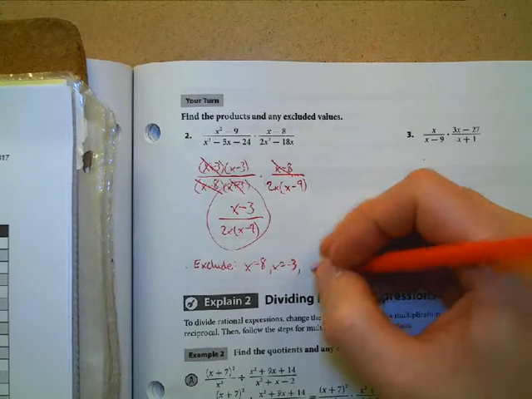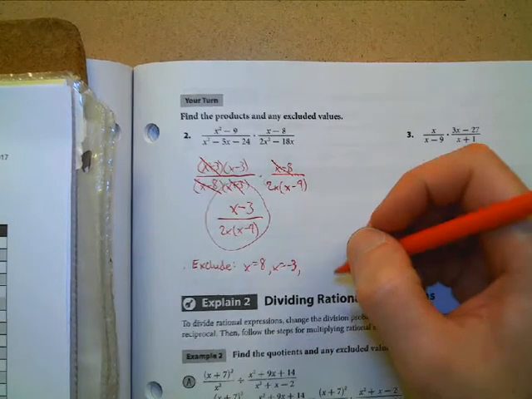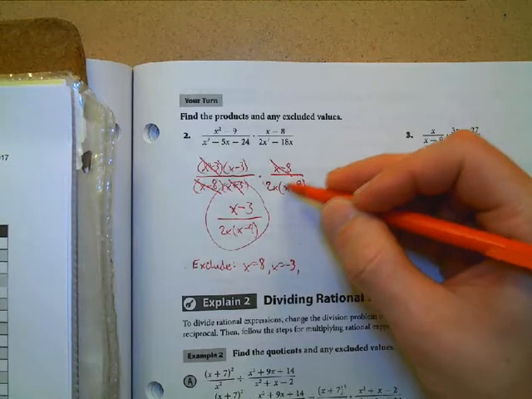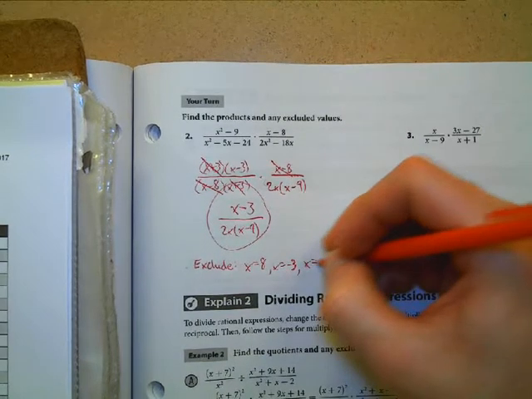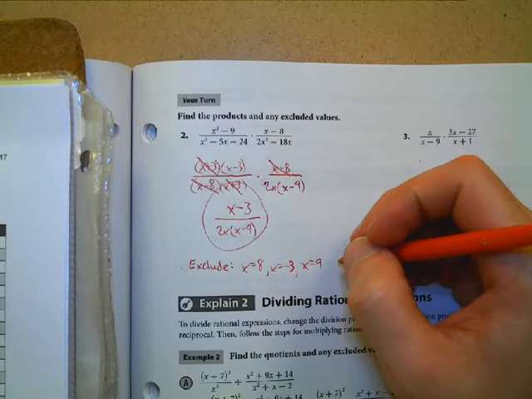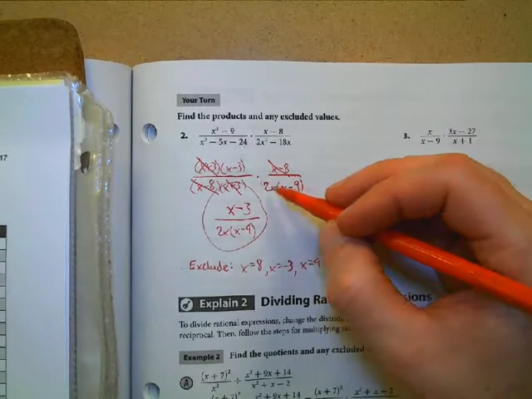What about this x value right here? That's fine. What number can I put in for this x that would make my denominator 0? 0. Yeah. We also have to exclude the x value of 0 as well, because 0 into that x would make it 0. Again, we don't want to divide by 0.